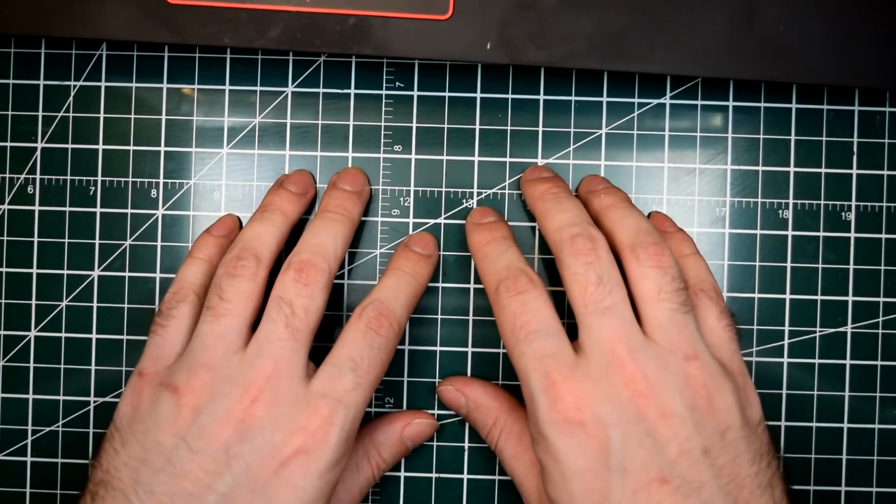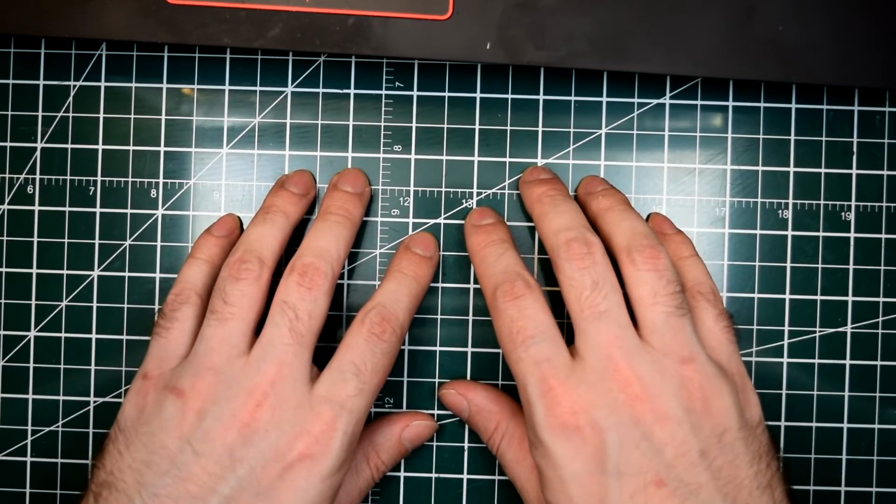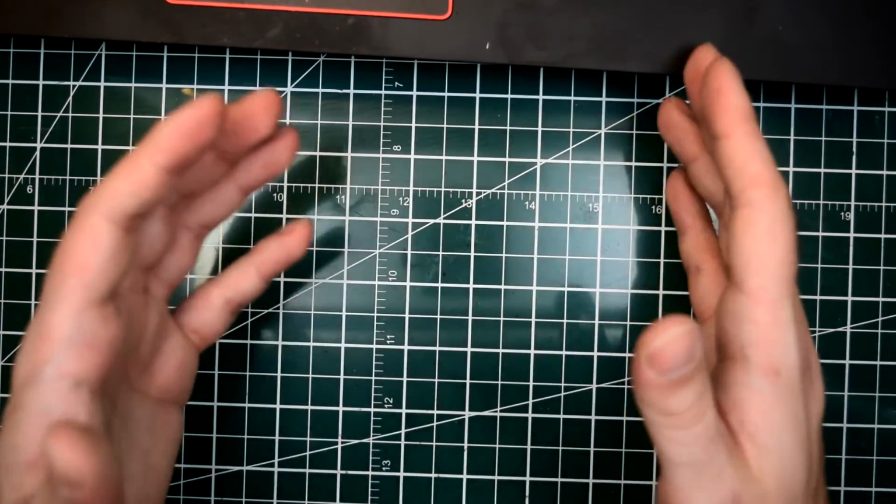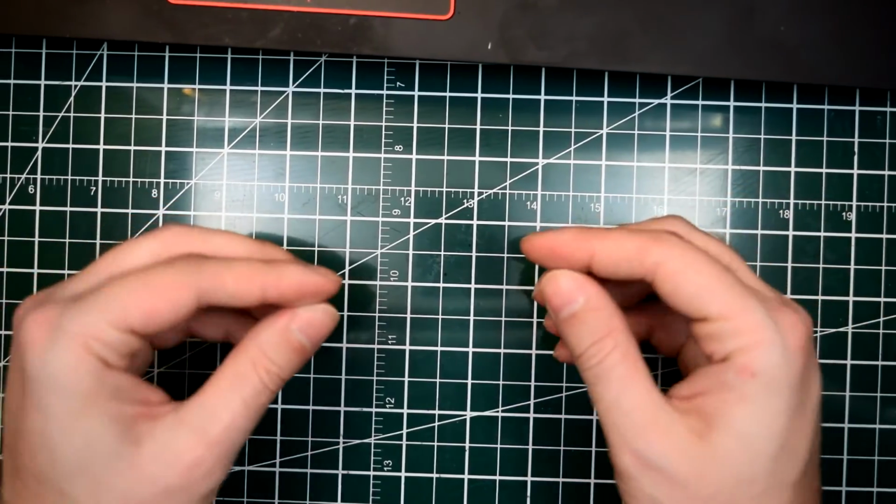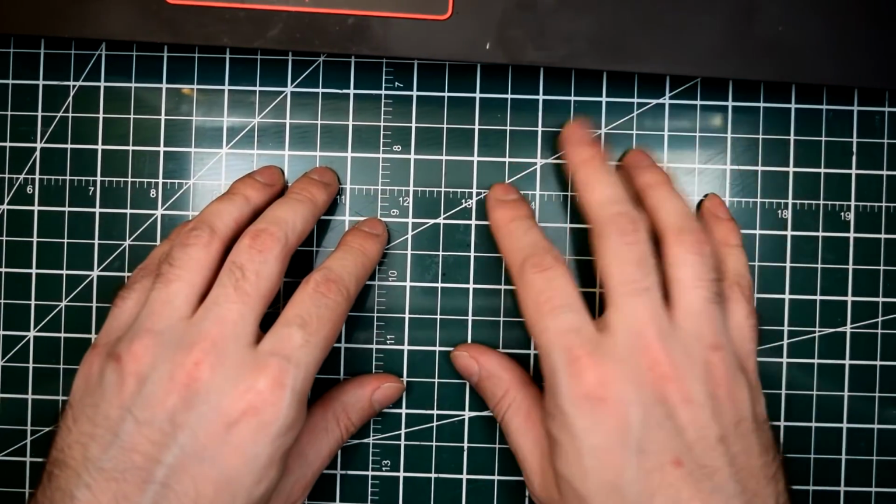Hopefully in the future I'll have a video where I actually demonstrate some actual resistors. I'm setting some things in motion for that.